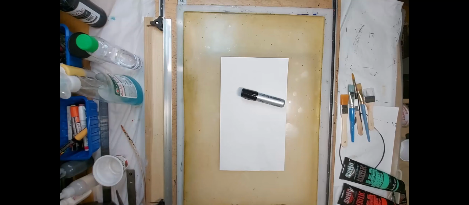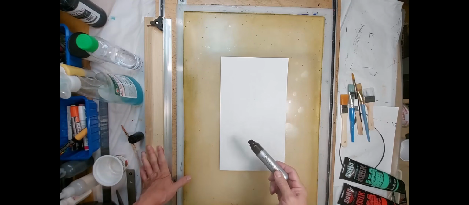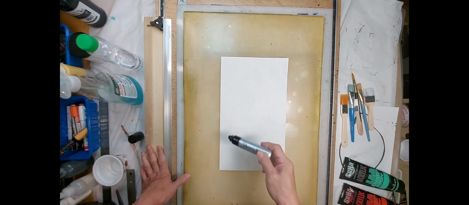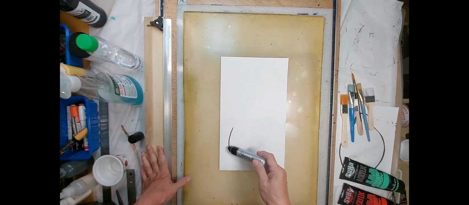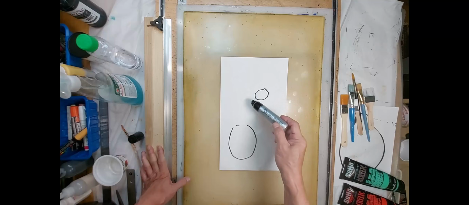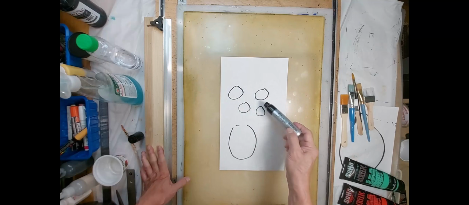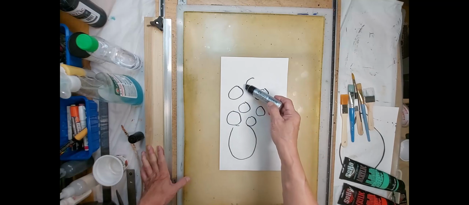So anyway, I am going to make a rough sketch. And since this is a monoprint, I'm going to have to think backwards. So I'm going to paint a still life. So here is a flower vase, and this is roughly what it will look like.